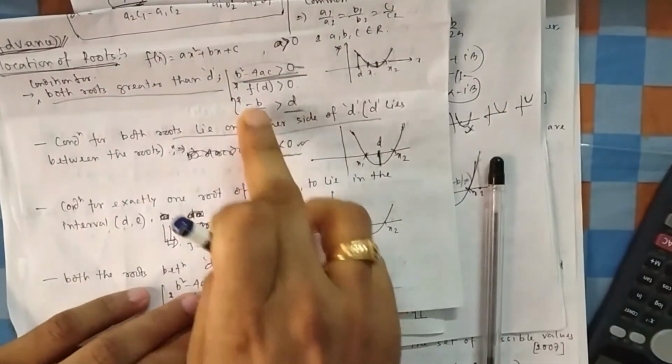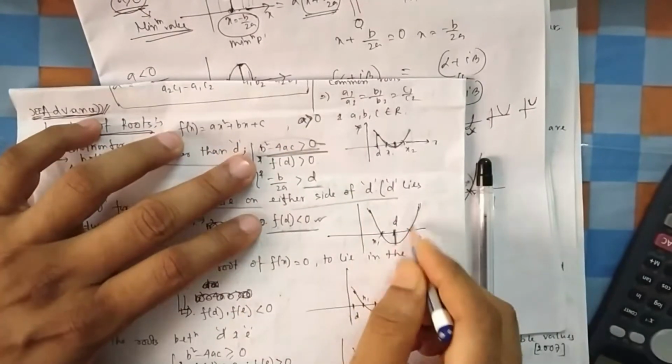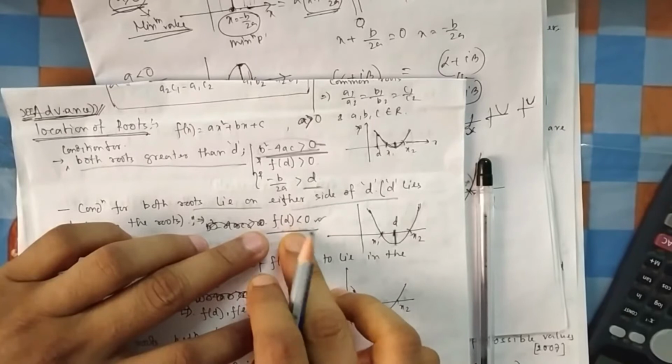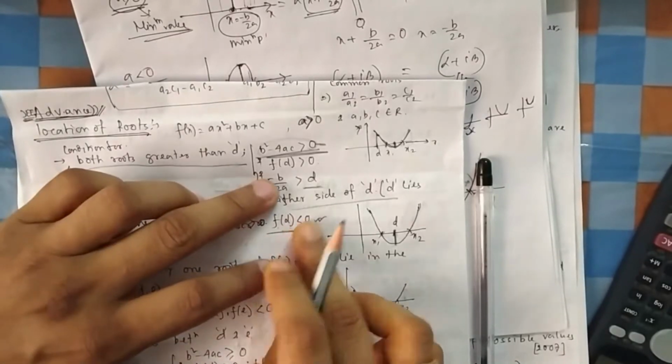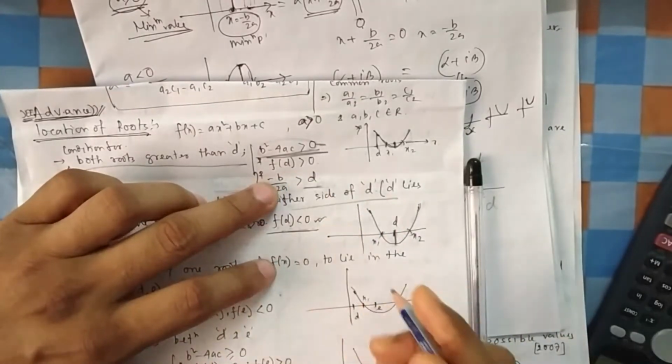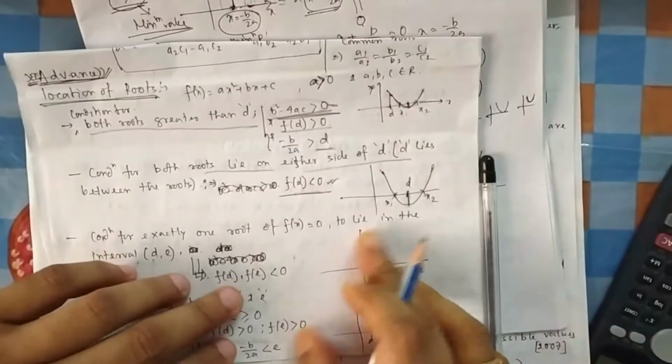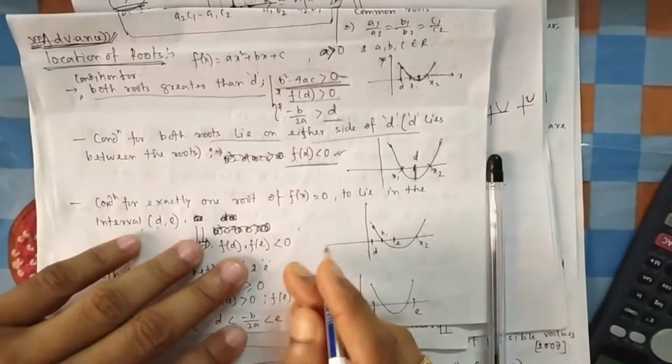No need to do other cases. You can try with other cases, like b square minus 4ac should be greater than 0. That will also be satisfied, but only with this one will solve the purpose. No need to check the minimum value. Only with f(d) you can check the magnitude of the function at that point. If it is negative, that means both the roots are on either side.